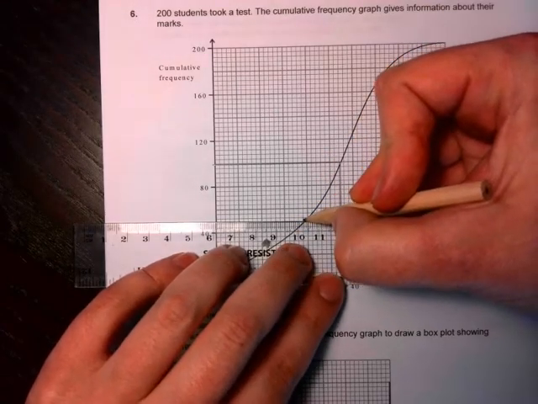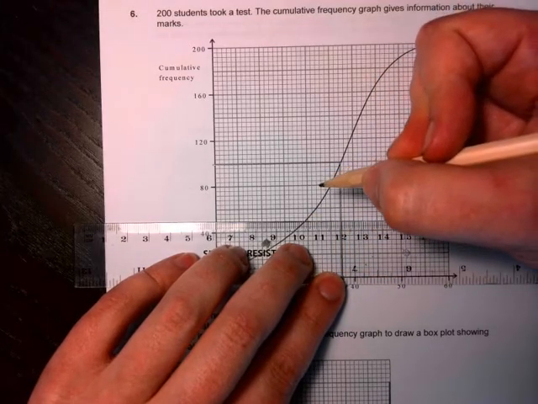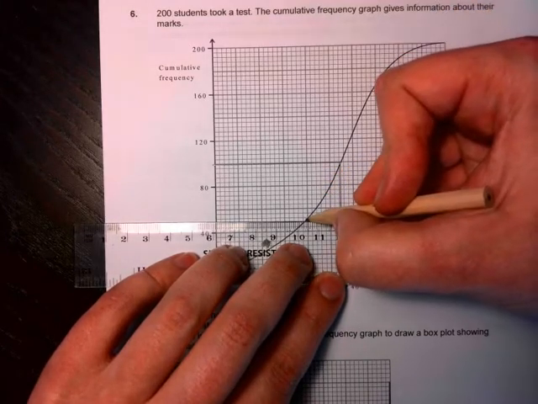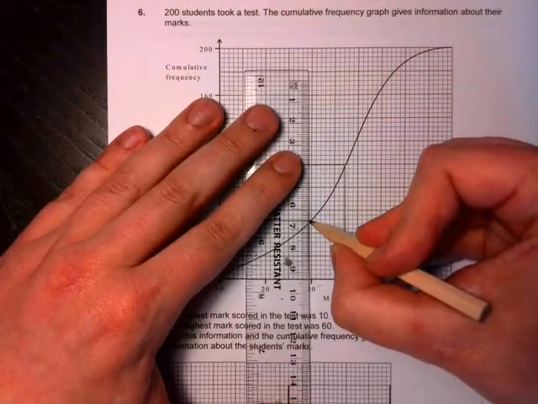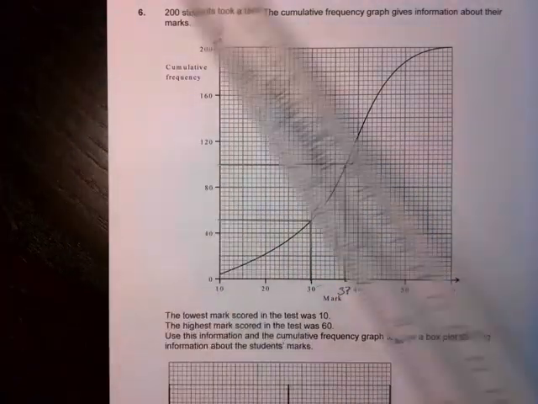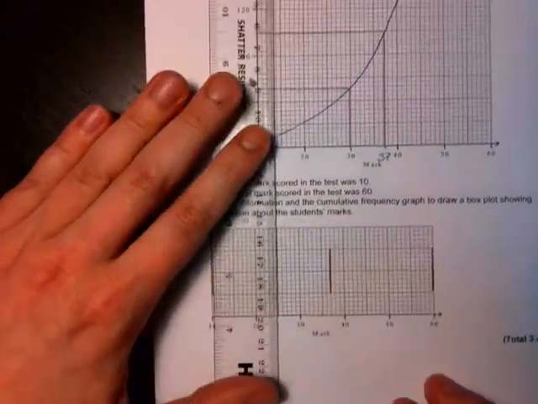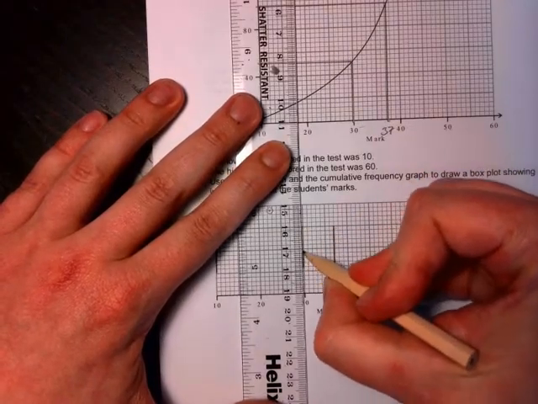Lovely. So I'm going to go with that being, to the nearest whole person, at least 30. So now if we go back down here, we'll draw a line at 30, that's our lower quartile.